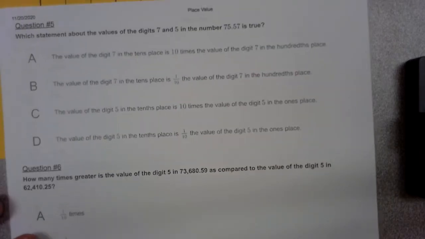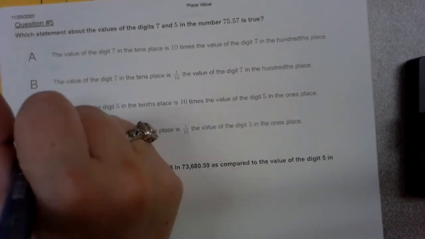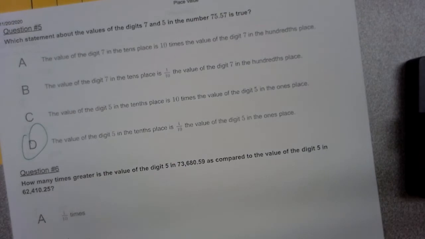Okay, number 5. Which statement about the value of the 7 and the 5 is true? We did this one yesterday. Didn't we? I think we did this one yesterday. Going back to my notes. 1 second. Purple pen yesterday. Yes, we did. It was D. Just go ahead and write it down. We did this one yesterday.